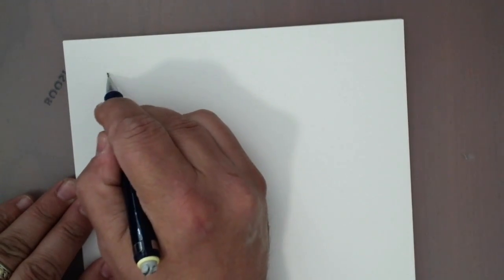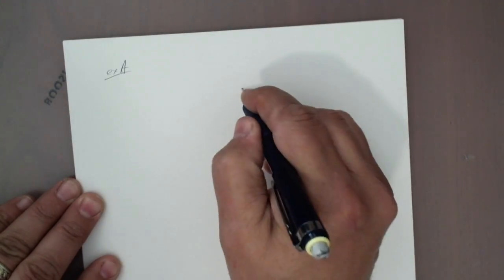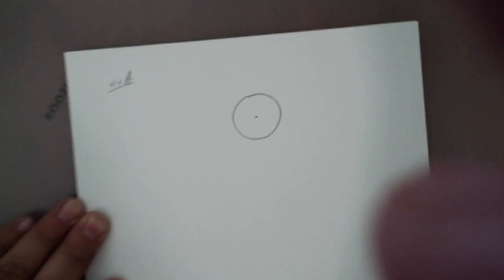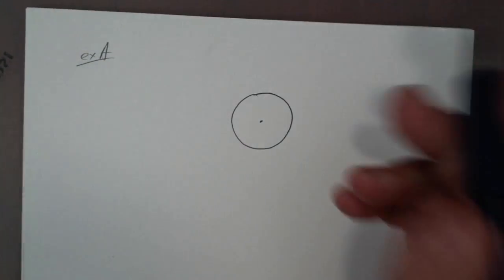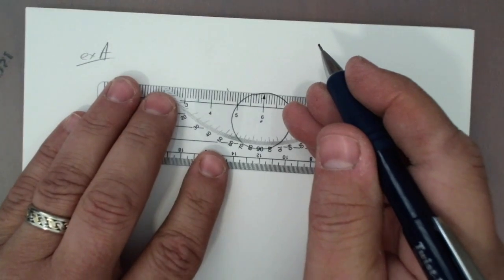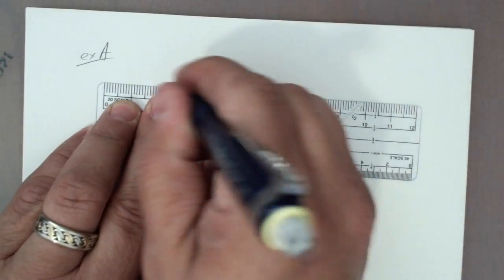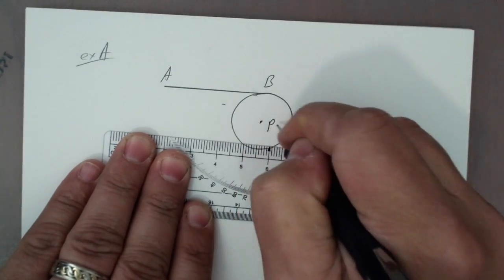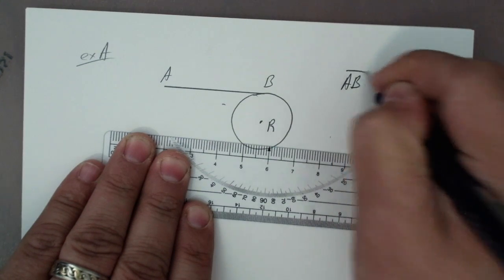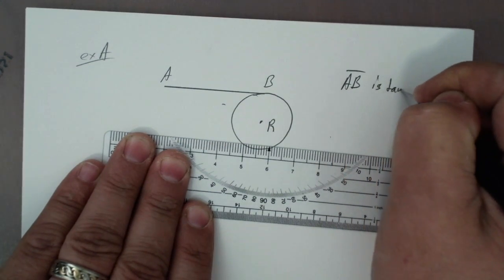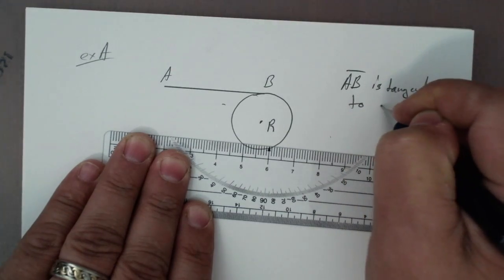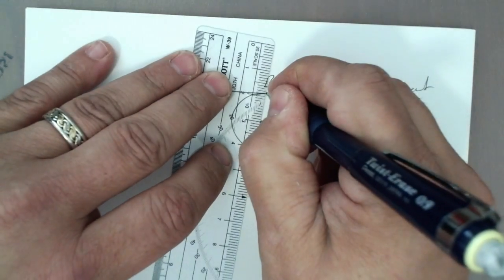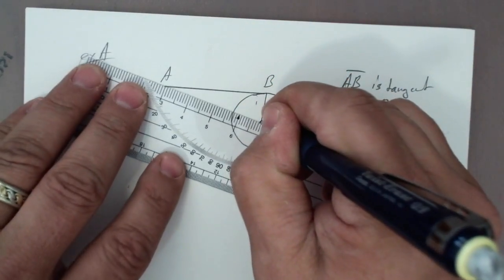Example A is the kind of problem where they have a circle and they have a tangent line drawn, or a tangent segment actually drawn out like this, and they say that AB, we'll call this circle R, they say AB is tangent to circle R, and they make a mark here, and then they make a line segment here.